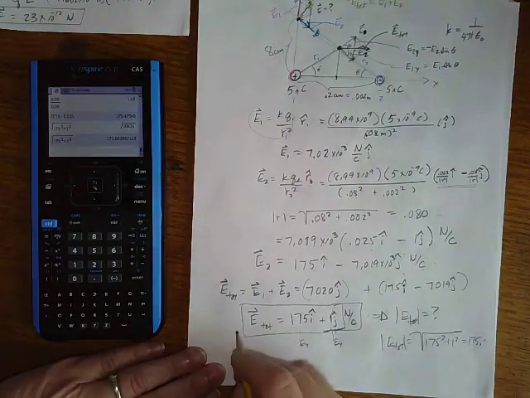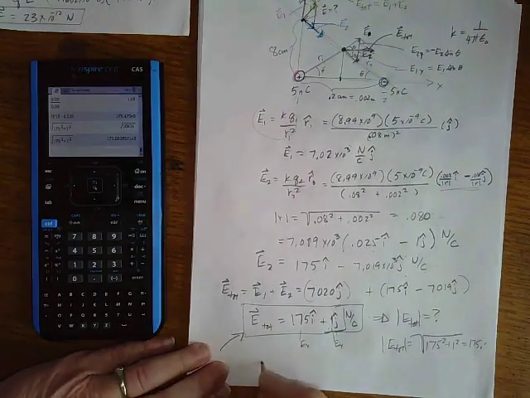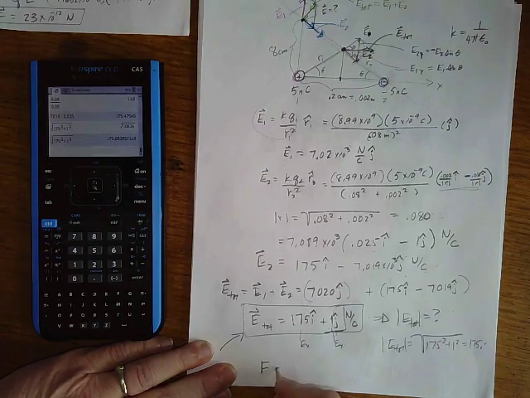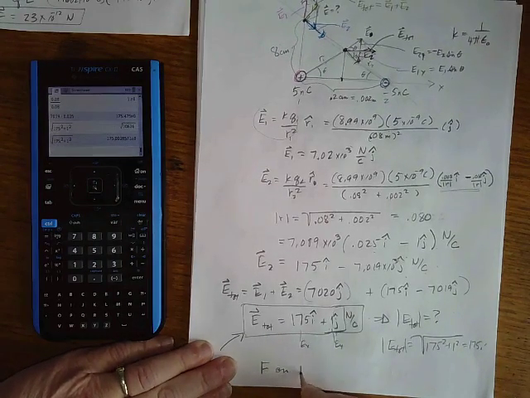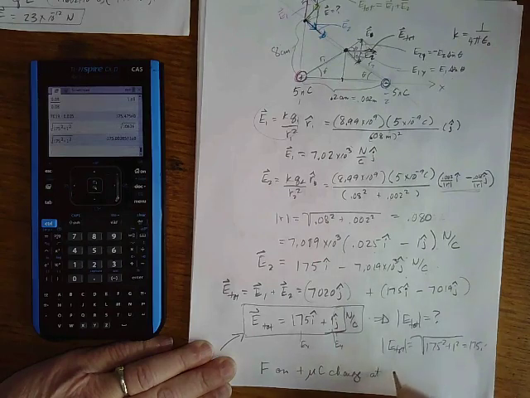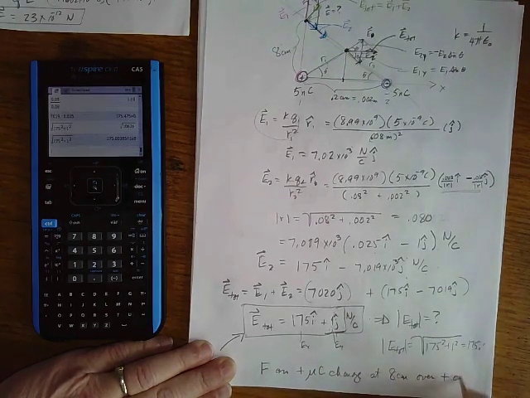And so we got this total electric field here. Calculate what is the force on a 1 microcoulomb charge at that point, at 8 centimeters above the plus charge.